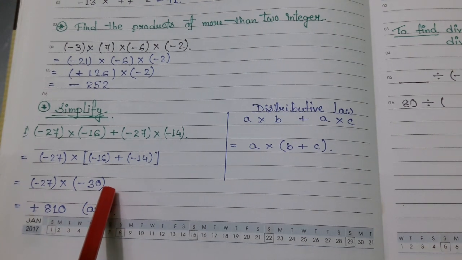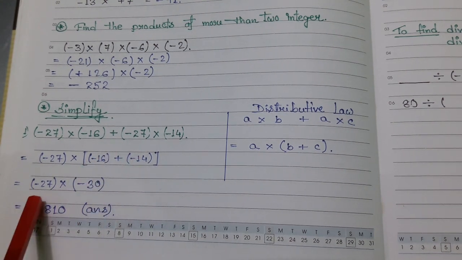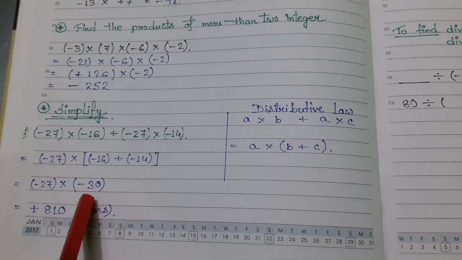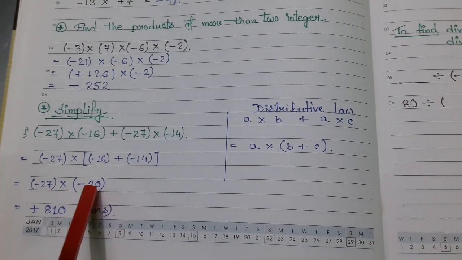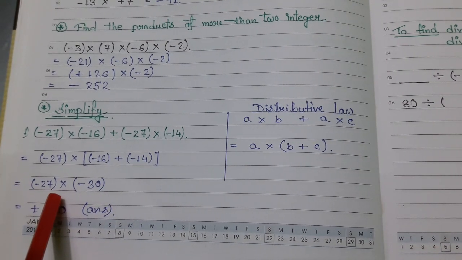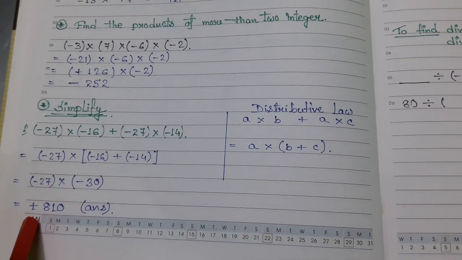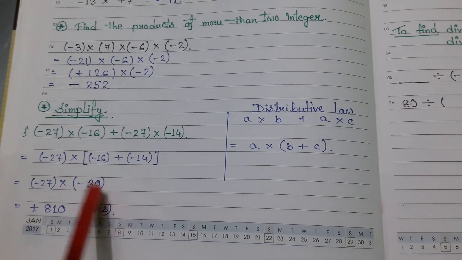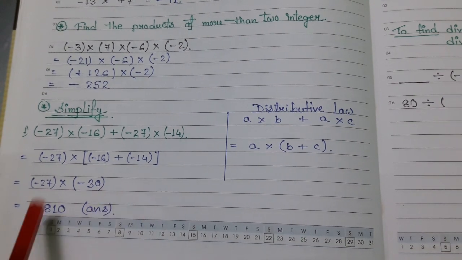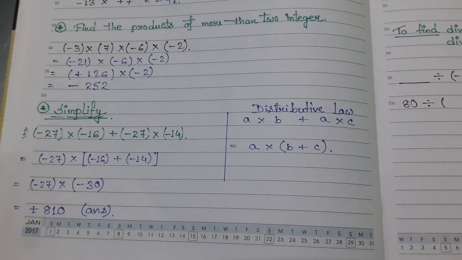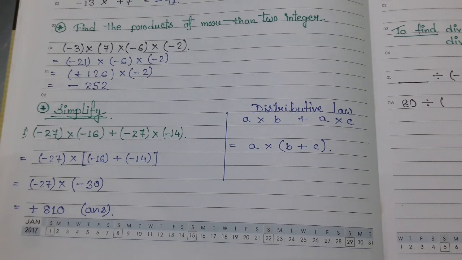This is the formula of addition of two integers. Now minus 27 into minus 30. So minus minus, two same signs. We know when the two signs are the same for two integers, then the answer will be positive. And we have to multiply these two numbers, 27 into 30. The answer will be 810. So the answer will be plus 810.